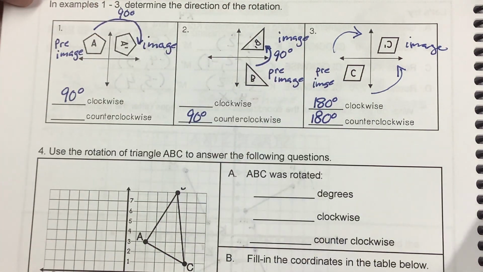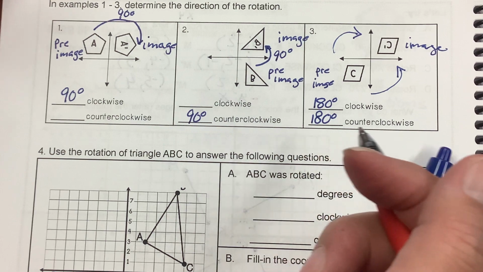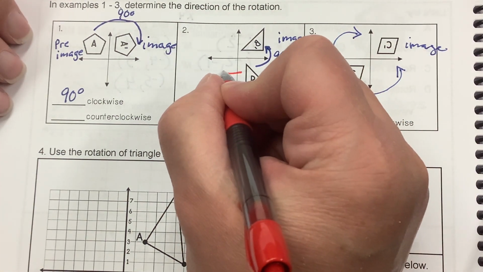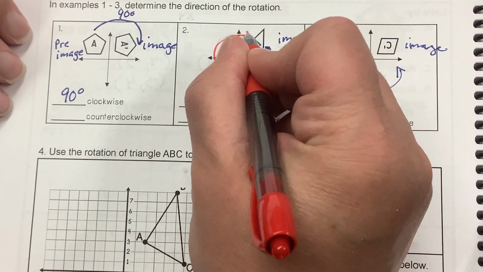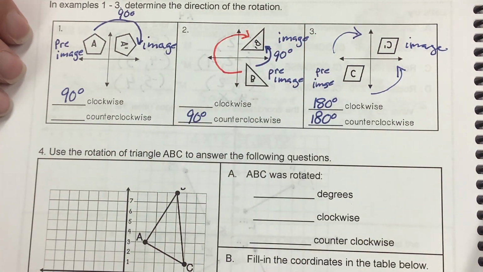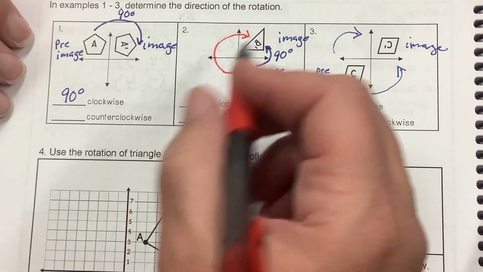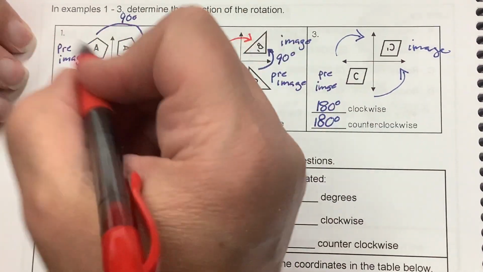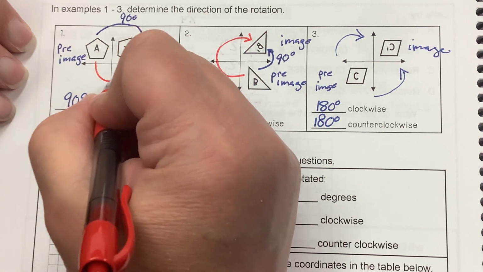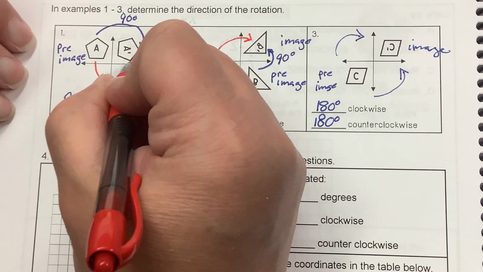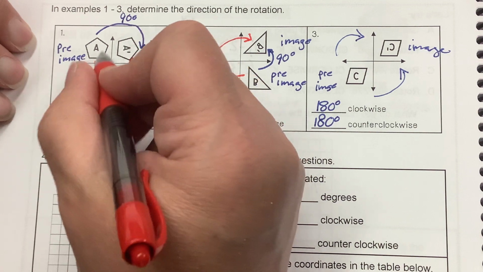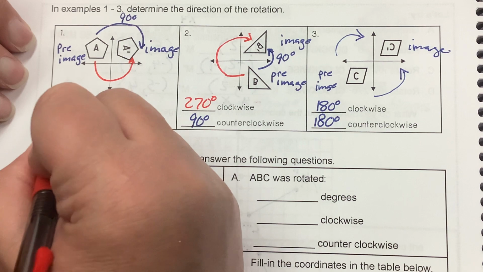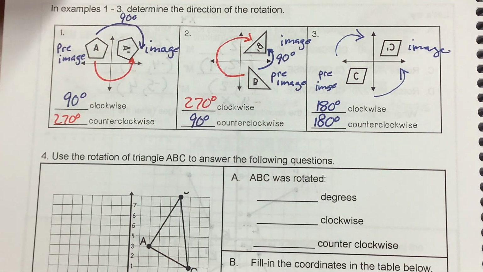Now that's if it went in the 90 degrees. What if it went the opposite way? Then it's 1 box, 2 box, 3 boxes. That's 270, and that would be clockwise, 270. This one, if I started here, 1 box, 2 box, 3 boxes. Now I'm going counterclockwise because, you know, clocks go to the right, not to the left. So that would be 270 counterclockwise.